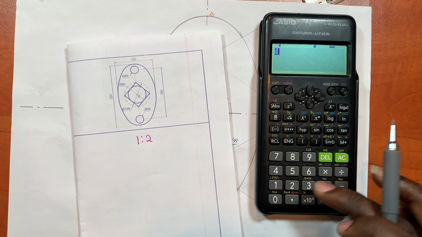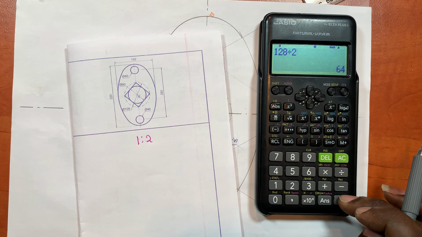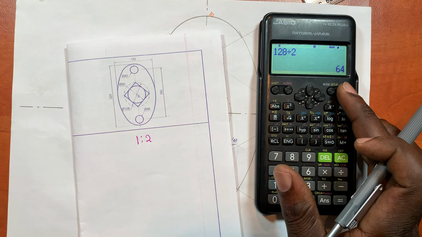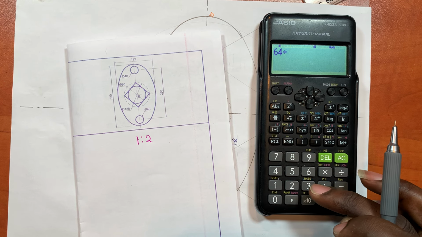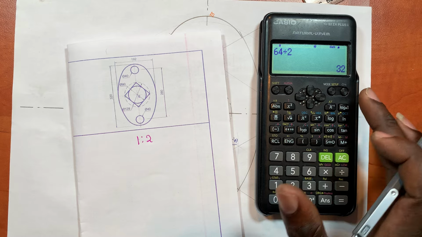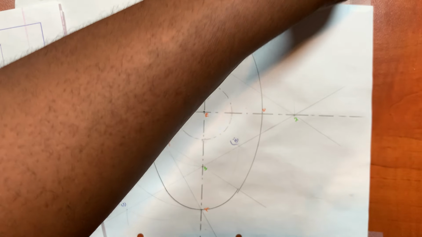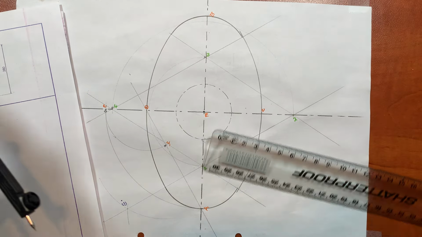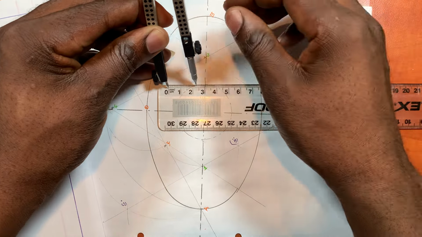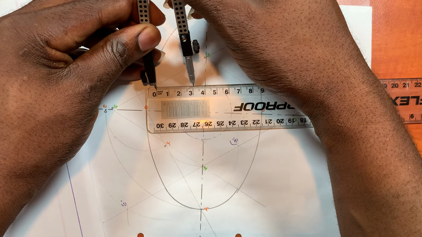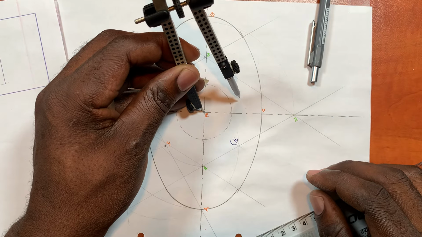So it is 128 divided by 2, which is 64, which is the diameter 64. 64 divided by 2 again is 32. So I have to open my drawing compass to 32. The one that is in PCD is this radius of 32. So come and place it here.